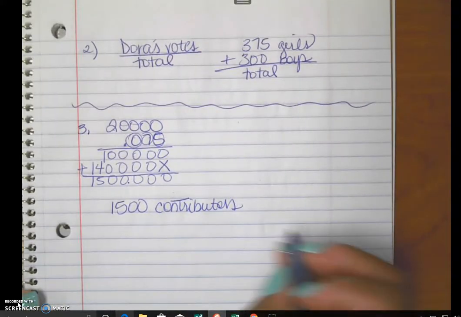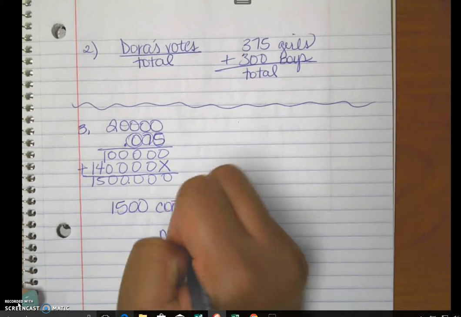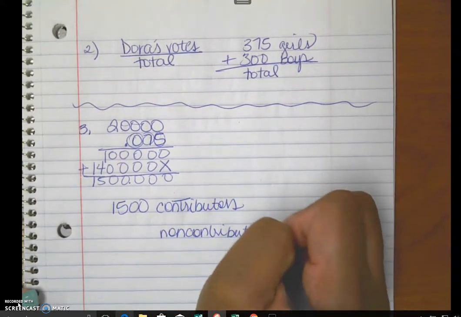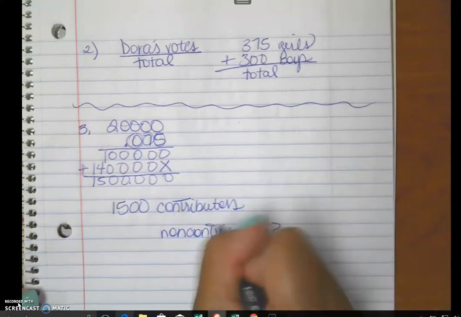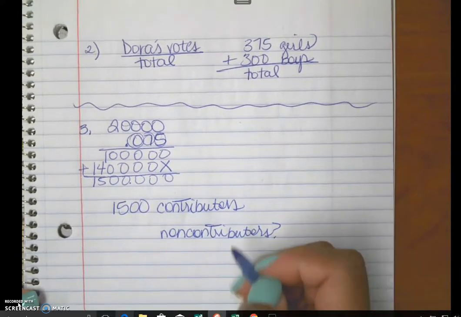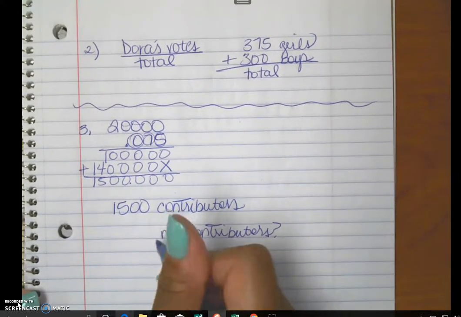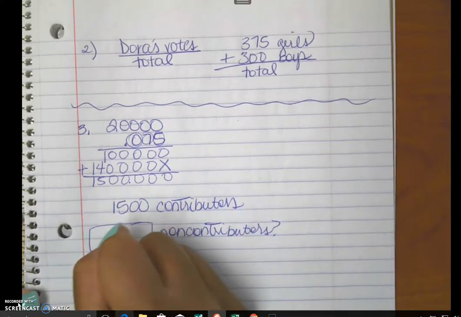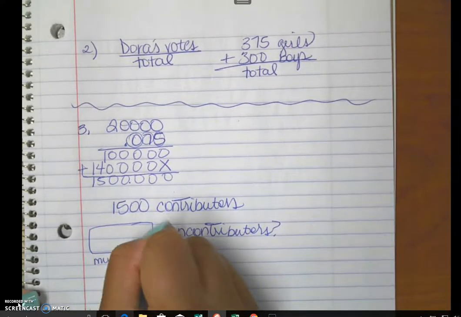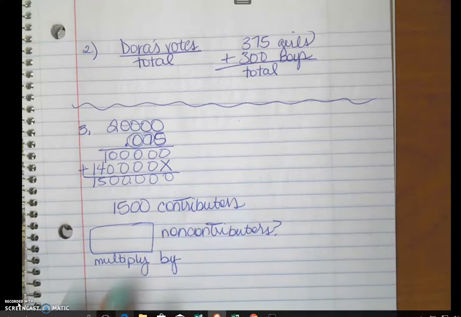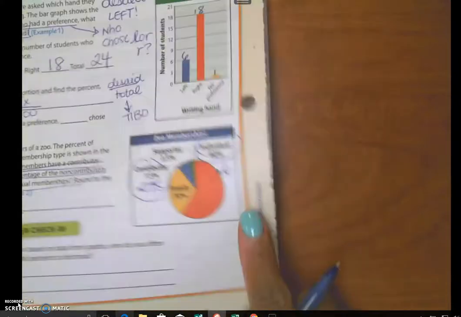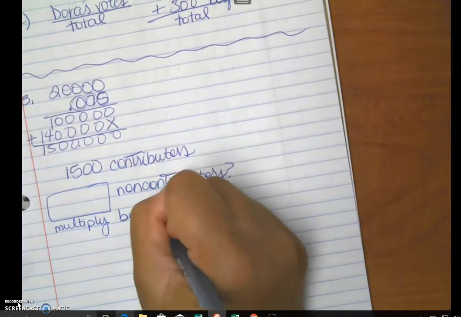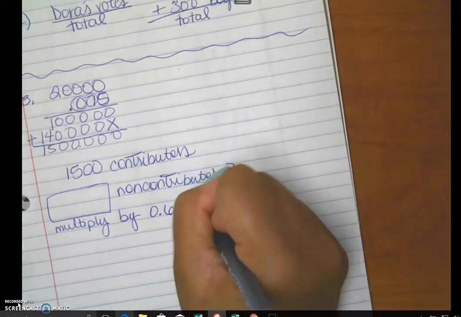How many are not contributors? How do you find that out? Then you need to take this answer and multiply by 0.6, because that's the individual.